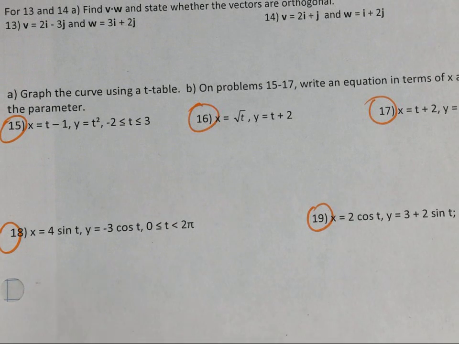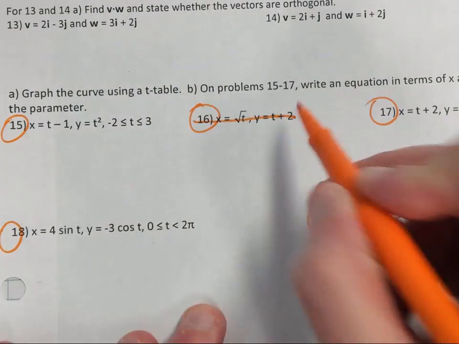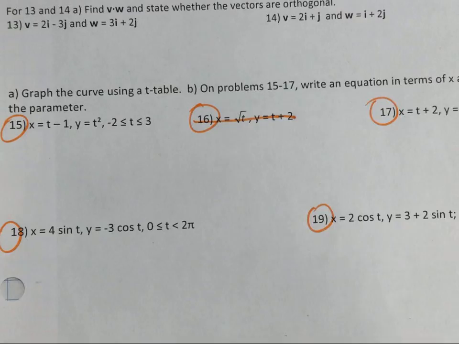It doesn't give you a range. On number 16, you can omit 16. Just do 15, 17, 18, 19 since it didn't give you a range. Okay, thank you.